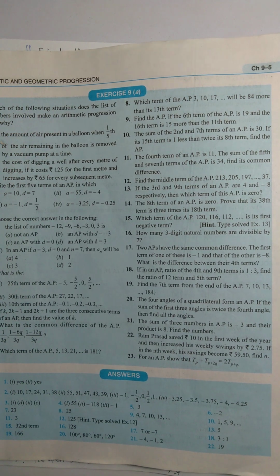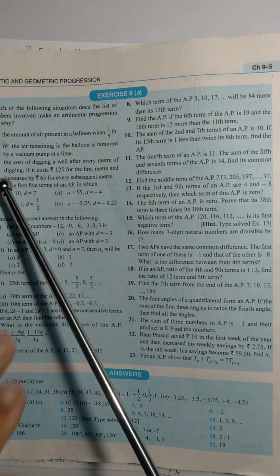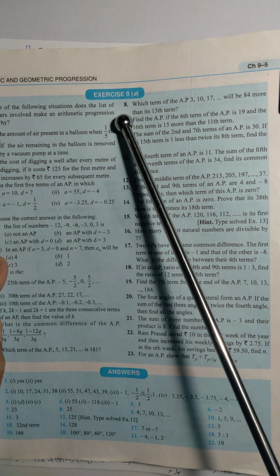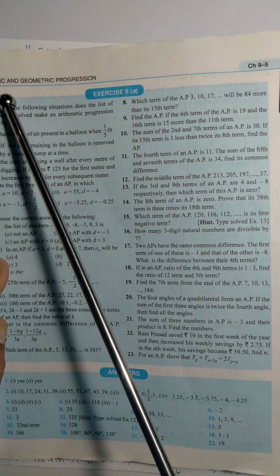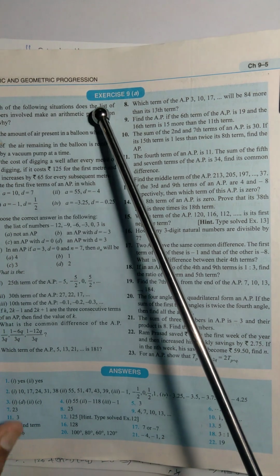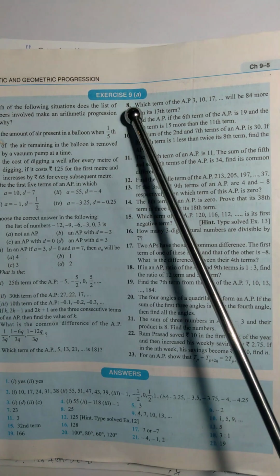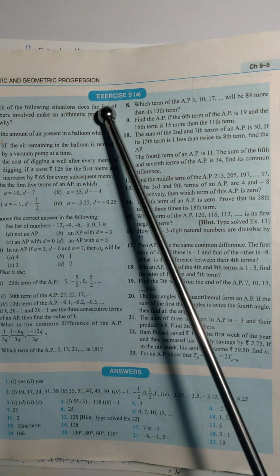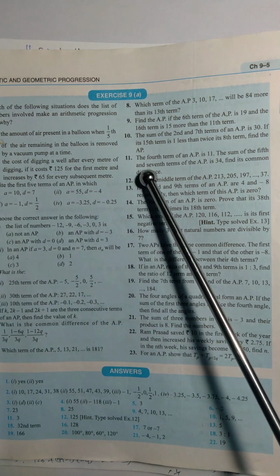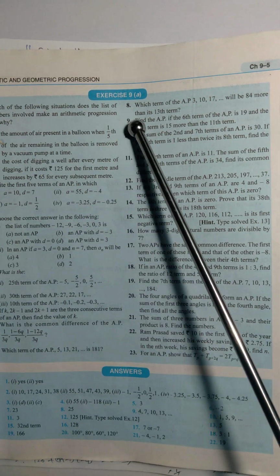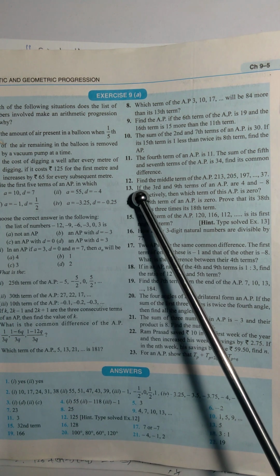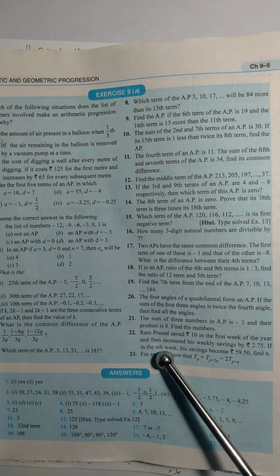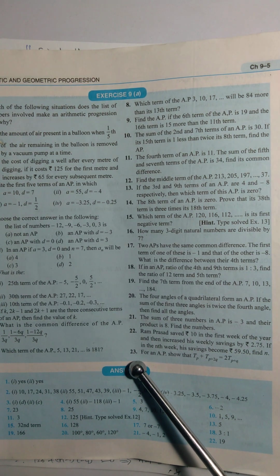Let us start ICSE Mathematics chapter 9, arithmetic and geometric progression. In the previous video, we have solved question number 1 to 11. Now, in this video, we will start question number 12. From question number 12 to question number 13, we will solve it.